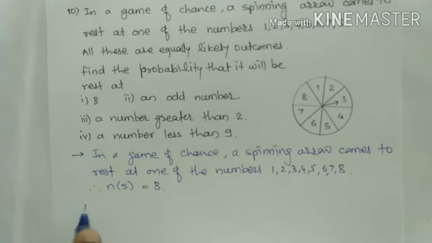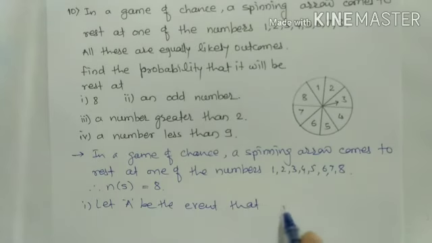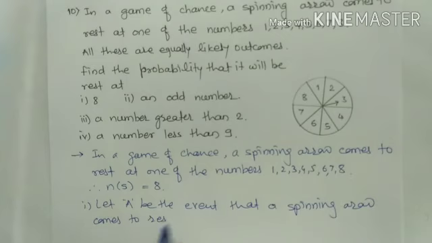Now, this is the event. Let A be the event that the spinning arrow comes to rest at 8.